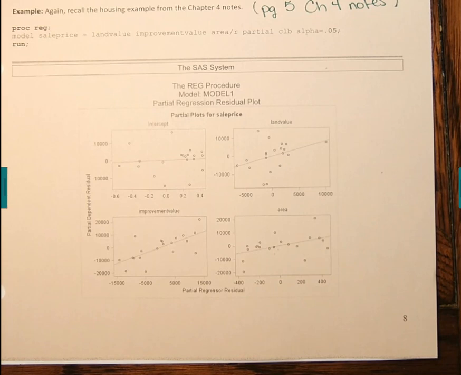But again, we would never want to just exclude a variable based solely on these plots. These are just ways for us to look at the residuals. We would still want to perform those hypothesis tests that we saw previously when we looked at this example. All right, so this concludes the section 8.1 through 8.3 notes.